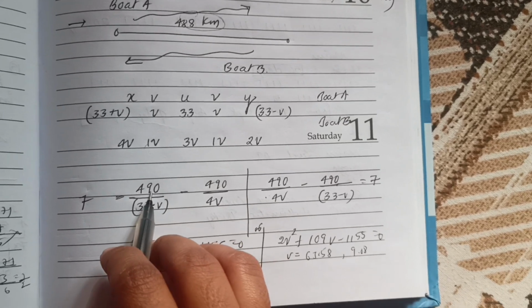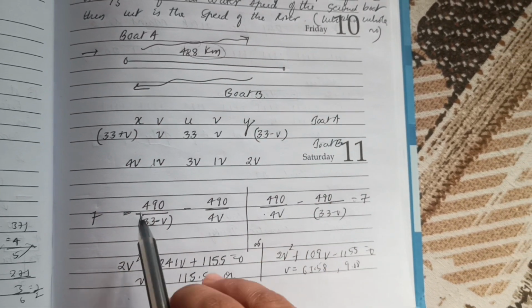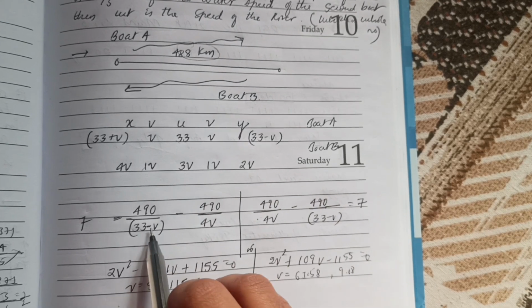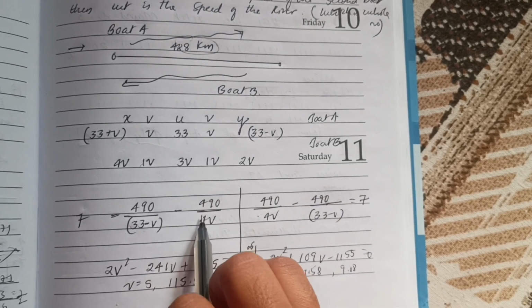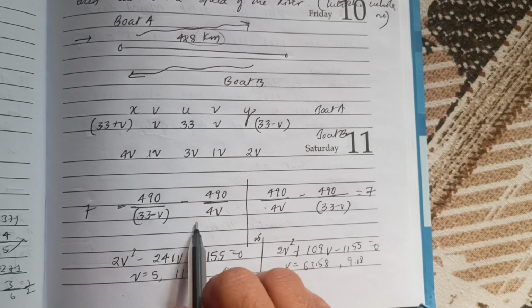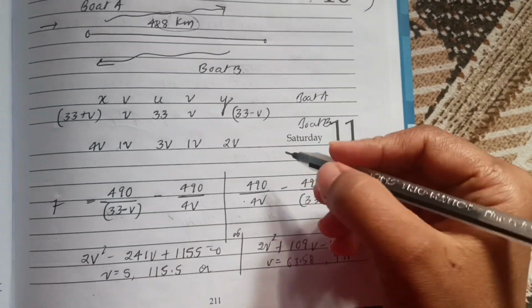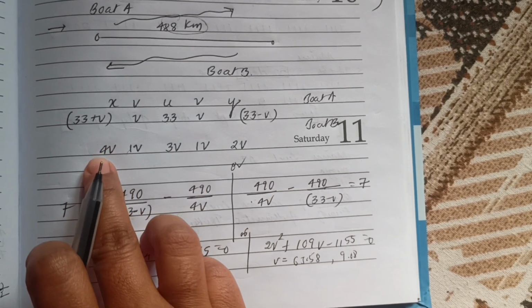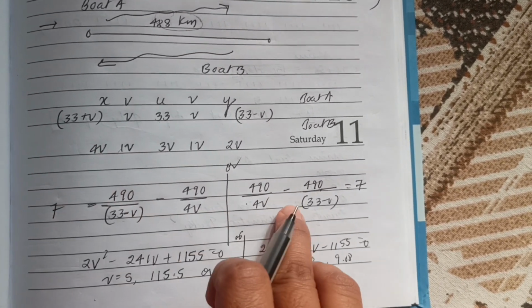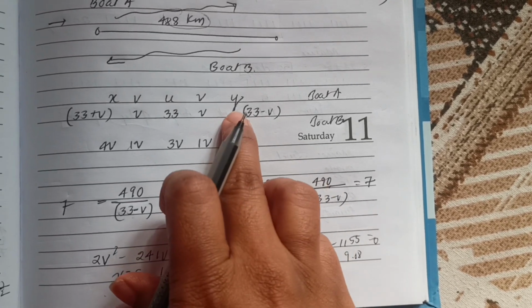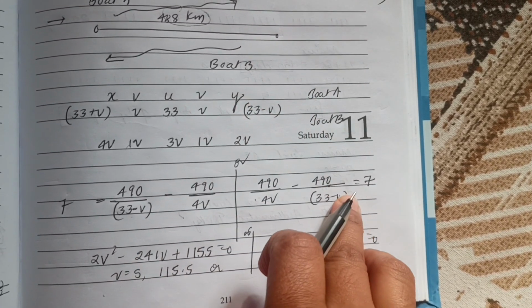So 490 divided by the upstream speed of boat 1, that is 33 minus v, minus 490 divided by the speed of the second boat downstream. Or you can even take 490 divided by the downstream speed of boat B minus 490 divided by 33 minus v, which is the upstream speed of boat A. So that will be equal to 7.